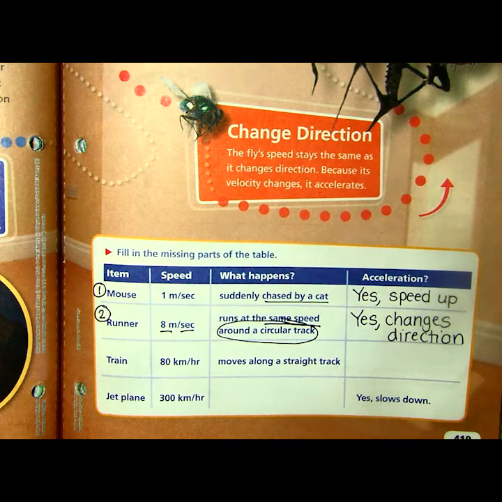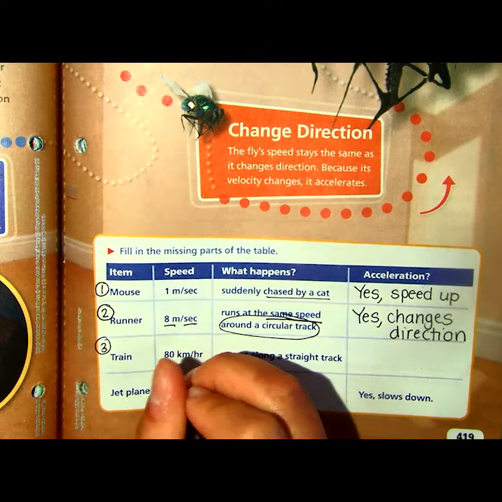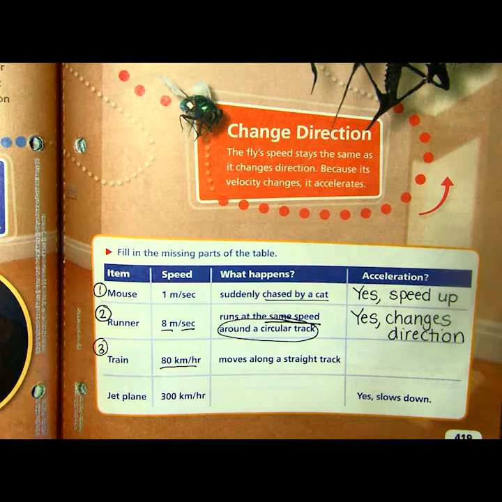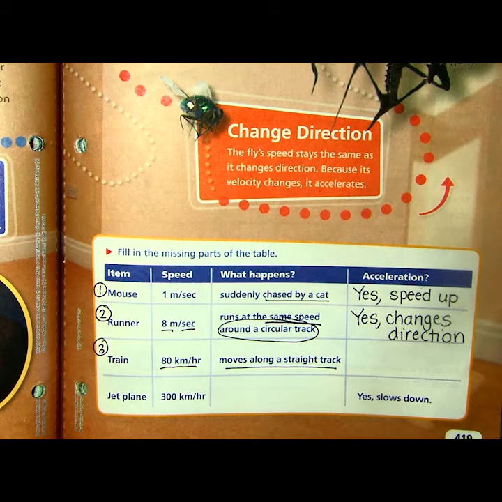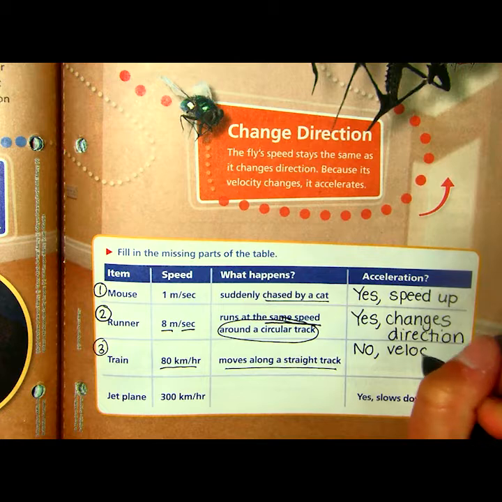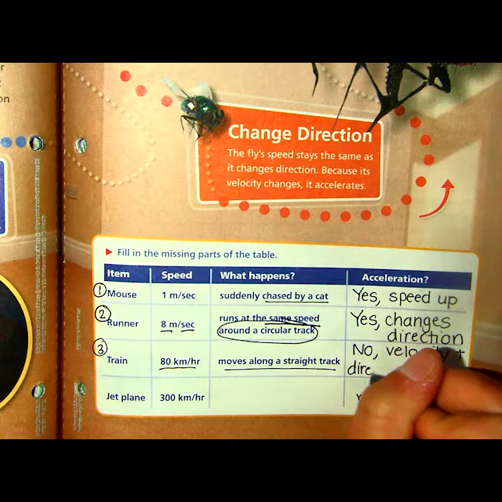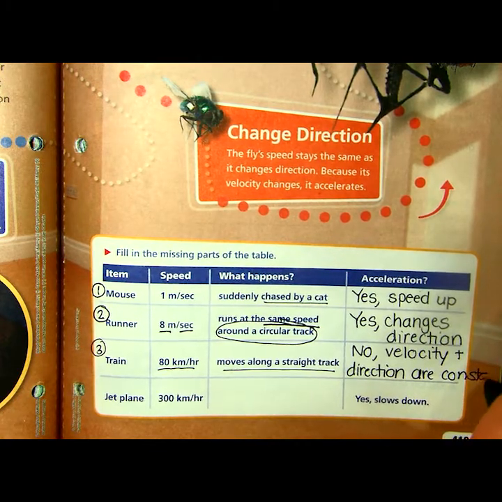Now let's look at the third example. We're talking about a train, and it's traveling at 80 kilometers per hour. That is the train's speed. Now, what happens? It continues to move along a straight track. So is this an example of acceleration? Well, no, because the velocity and direction are constant.